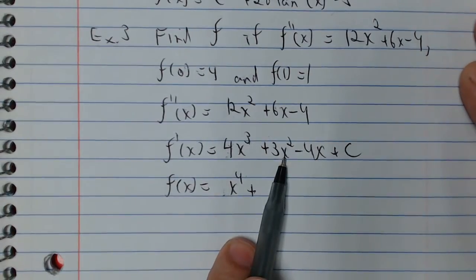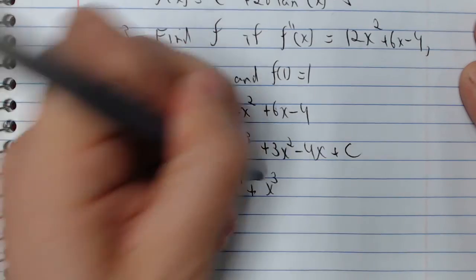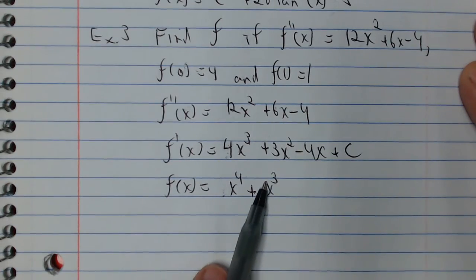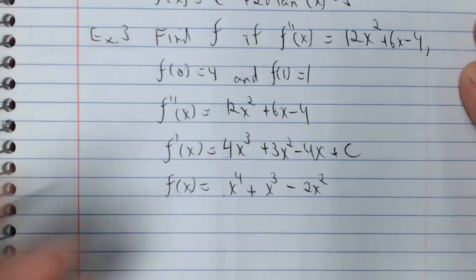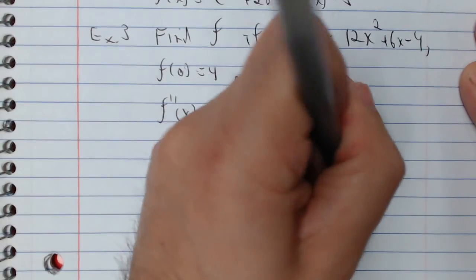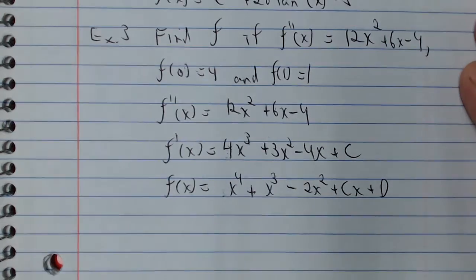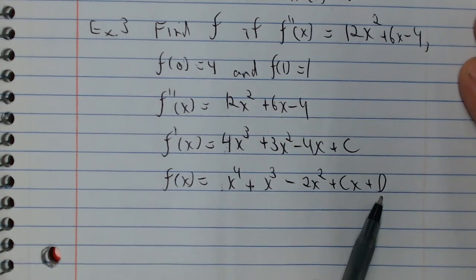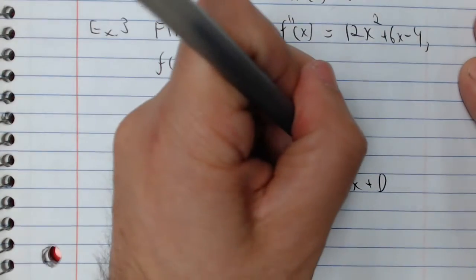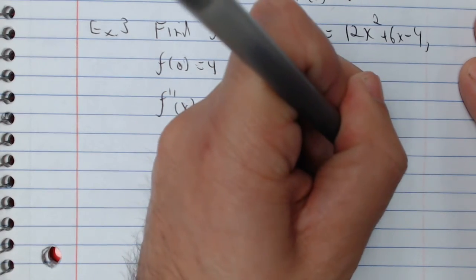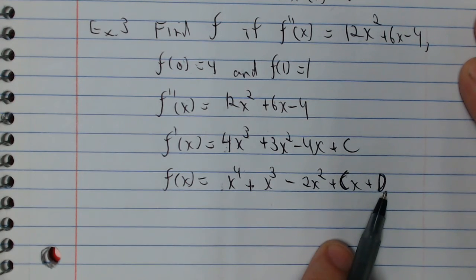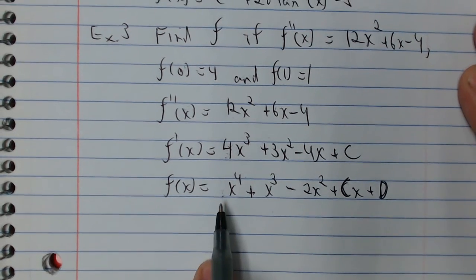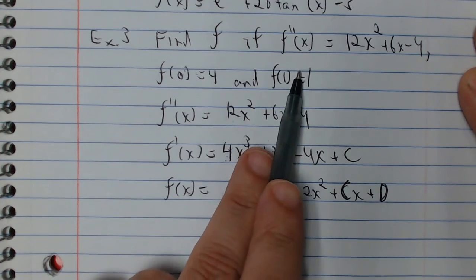Plus, same thing goes here. This would just be x cubed, because the derivative of x cubed is 3x squared. This would be minus 2x squared. And then this would be plus cx plus d. So notice how I have two constants to solve for. By the way, this is a c and this is a d. Sometimes it looks weird, like I'm writing parentheses here. But here's the thing: to find c and d, I would need 2 points on this curve. And we can see now why we have 2 conditions.